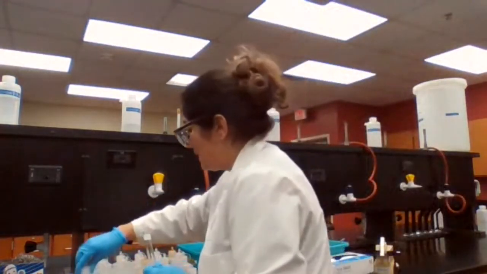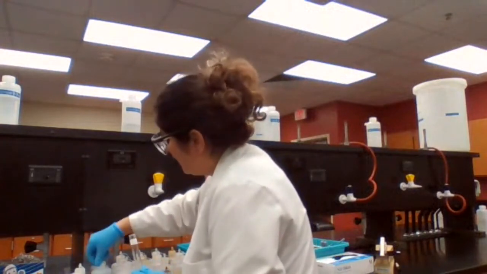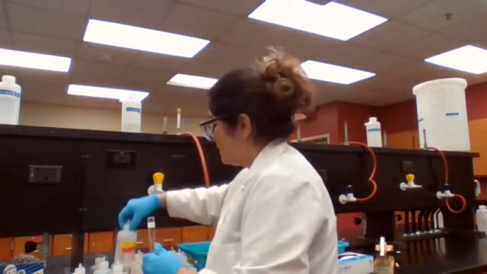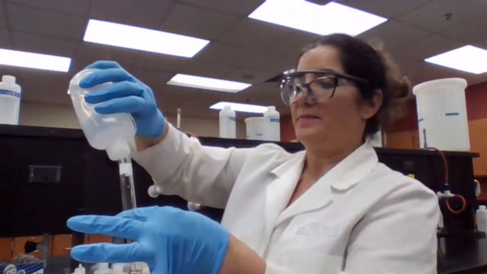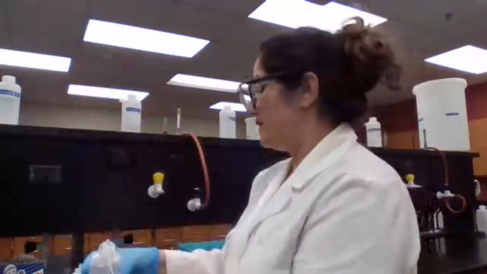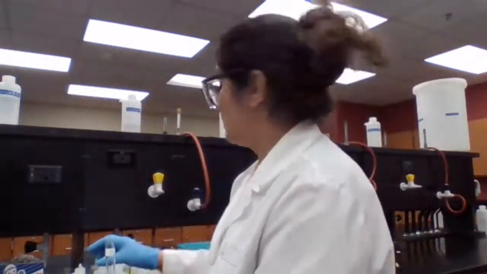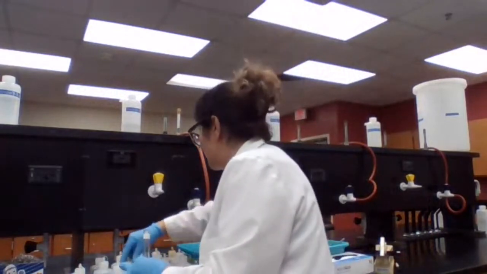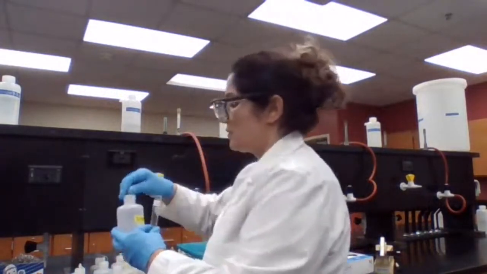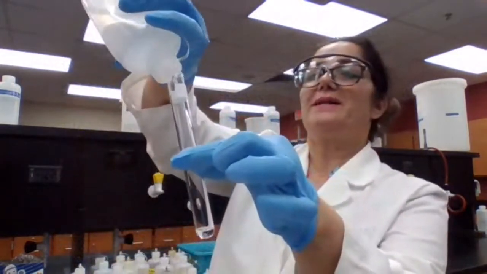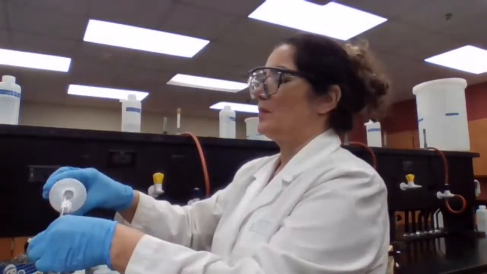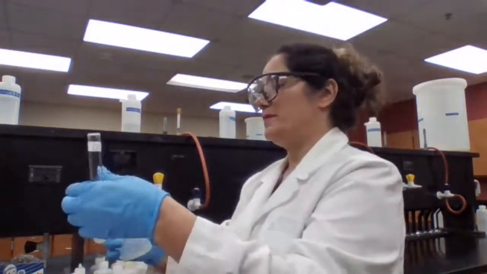So I'm adding 5 drops of barium chloride, and then I add sodium sulfate. This is for my test tube 1. Barium chloride, and I'm adding 3 drops of sodium sulfate. Okay.